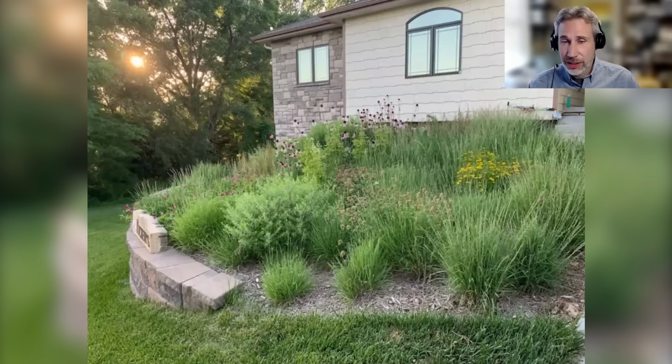This was actually just a year later, so doing very well. The matrix there is a combination of the two Boutelouas that I tend to use the most, curtipendula, sideoats grama, and gracilis, blue grama, which I've already mentioned 700 times today, right? This bed here is about 250, 300 square feet and has elements of traditional garden design to it.